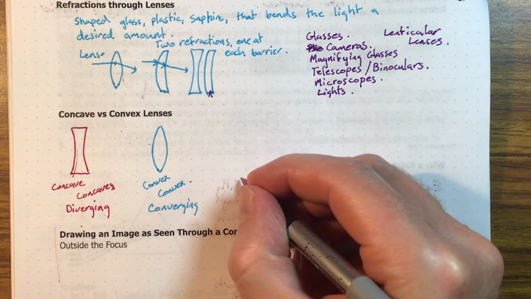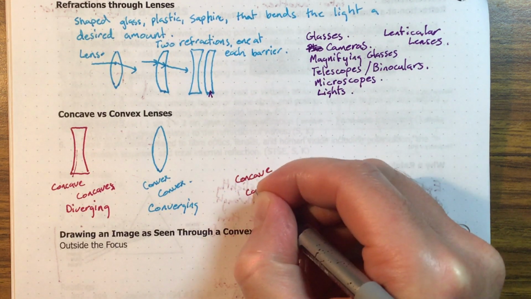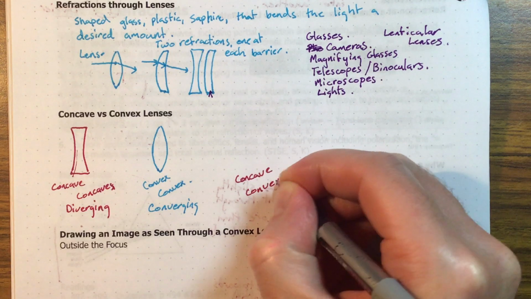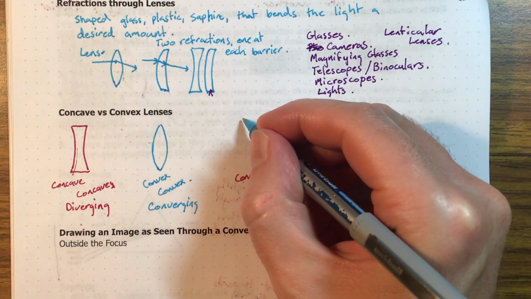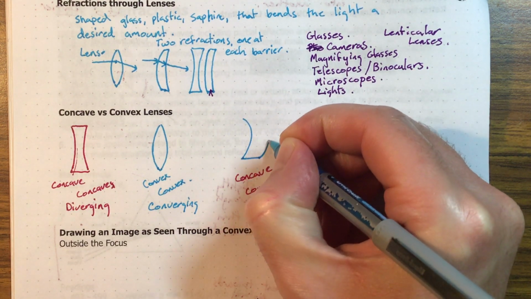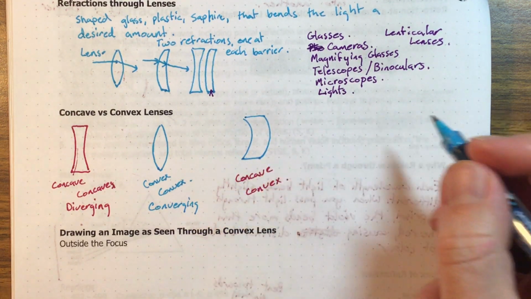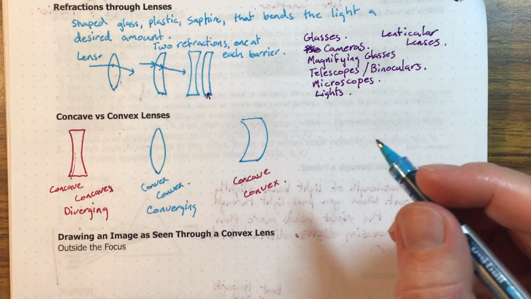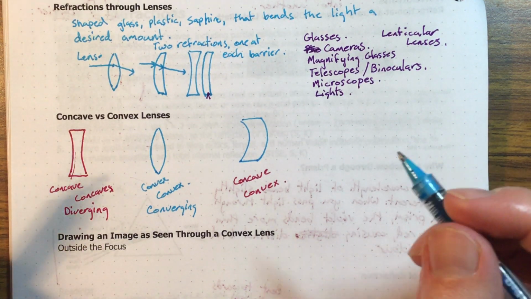You can have concave, convex. So a concave, convex might look like this. There's the concave side, and then there's the convex side. All of these lenses are just there to do what you want, to get light to go where you want it to go.